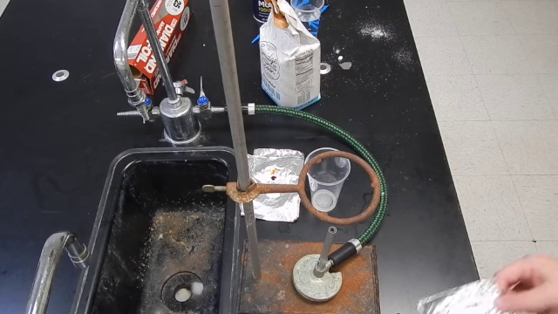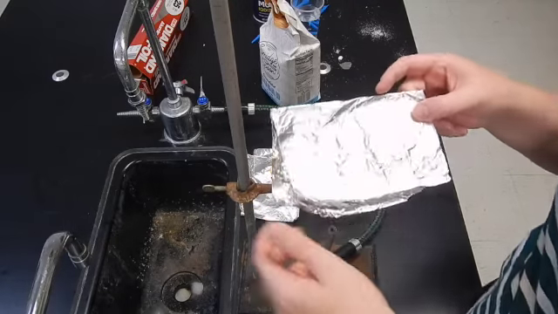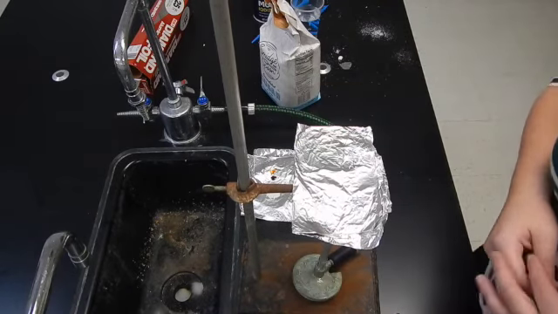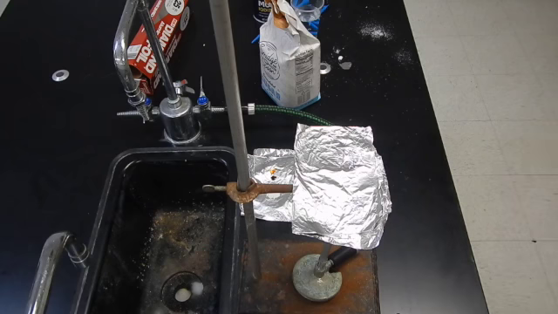So here I have the aluminum foil. You notice that I did label salt and sugar so we can keep an eye on which one melts first, which one has a relatively high or relatively low melting point.